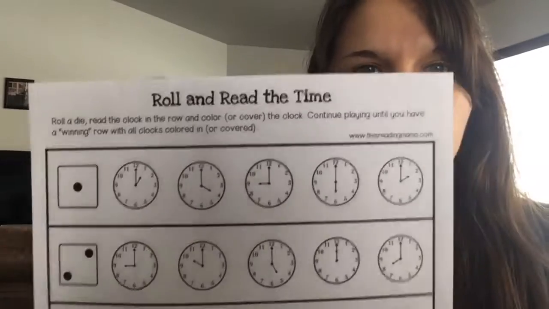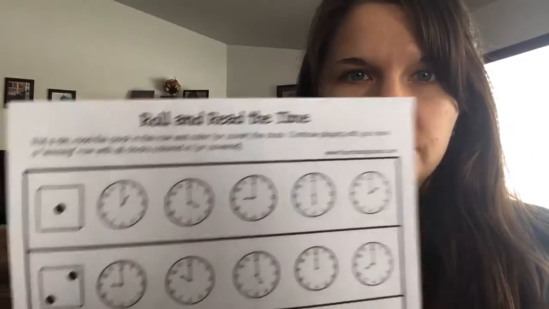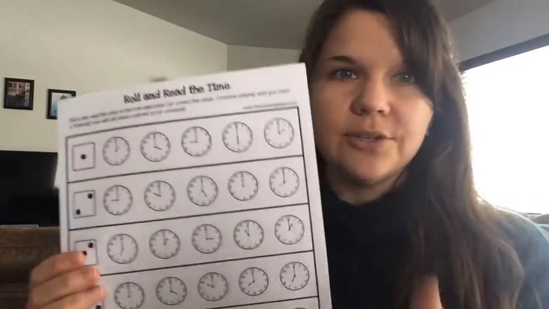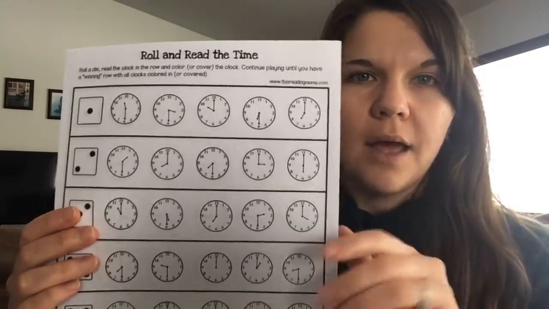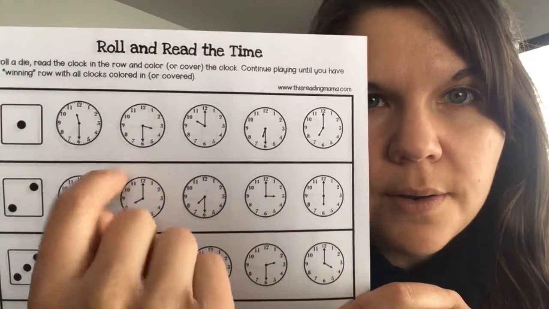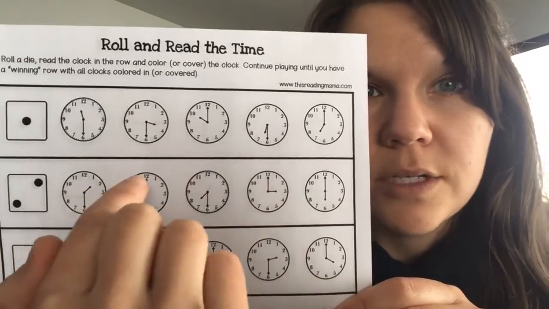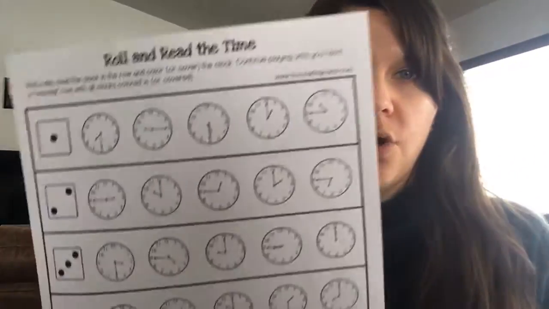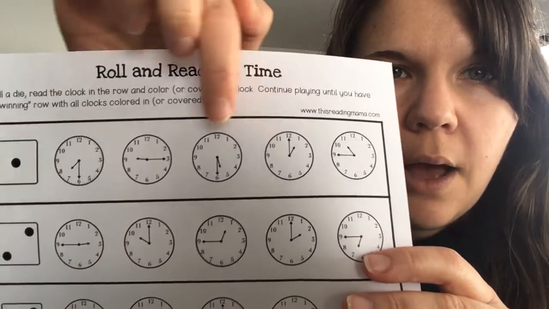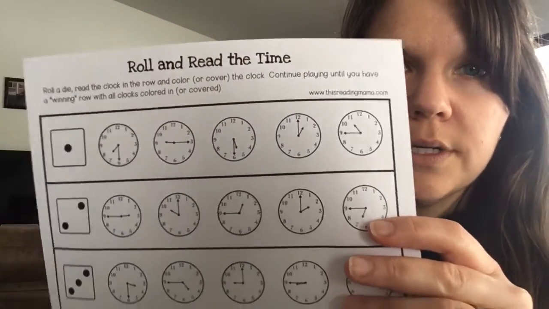All right, so for this game, there are 3 options. You have the top option, which everyone should be able to do. So this one has just times to the hour. All of the minute hands are pointing straight up. Kinders should definitely be able to do this. This one is kind of in between. A lot of the kinders should be able to do this. It's just time to the hour and the half hour. Some firsties might want to go back to this, but I strongly encourage all first graders to go on to the 3rd page, which has not only hour and half hour, but also the quarter hours on there.